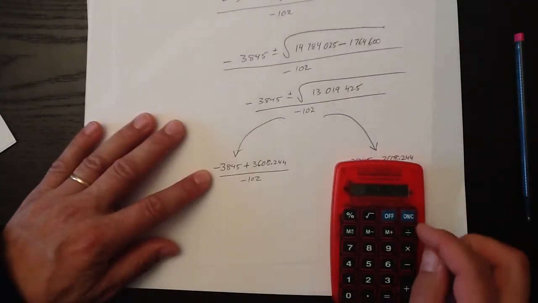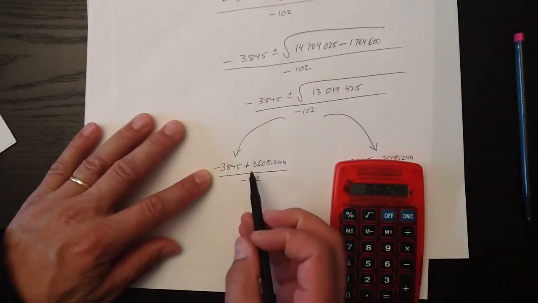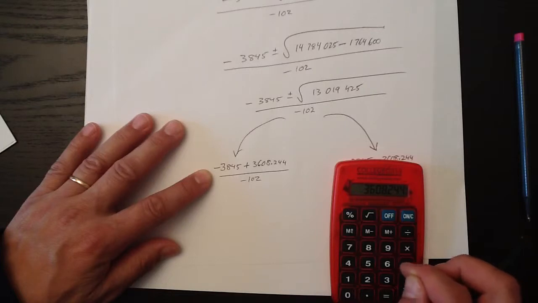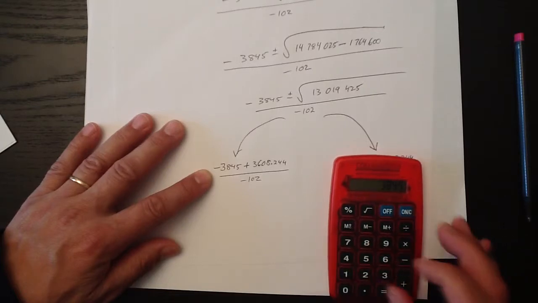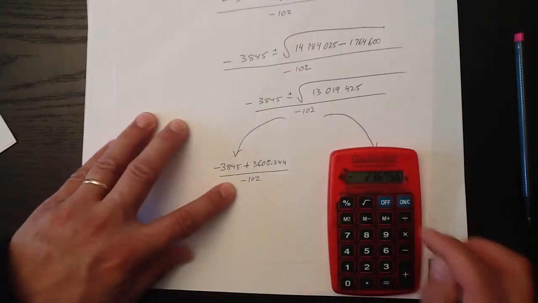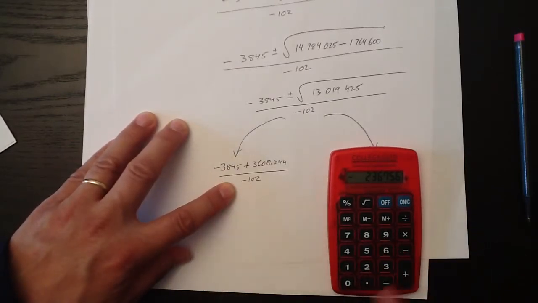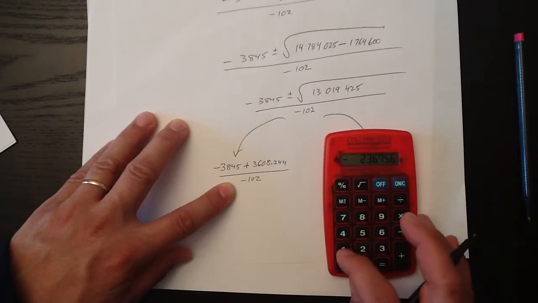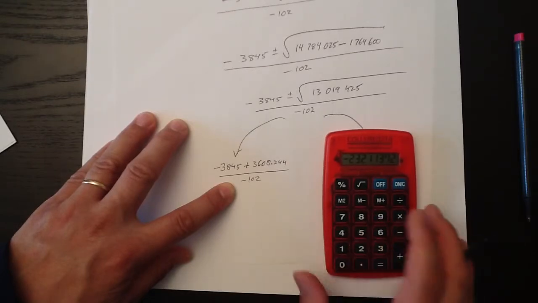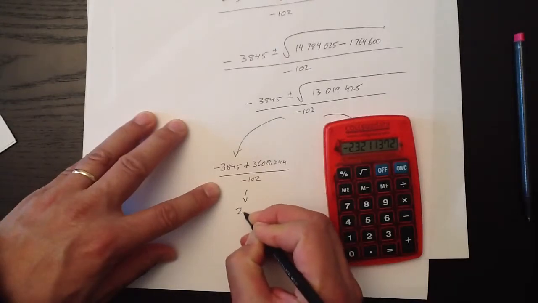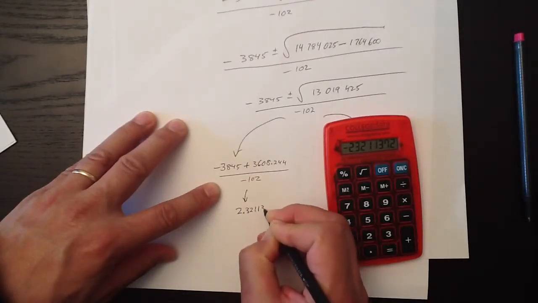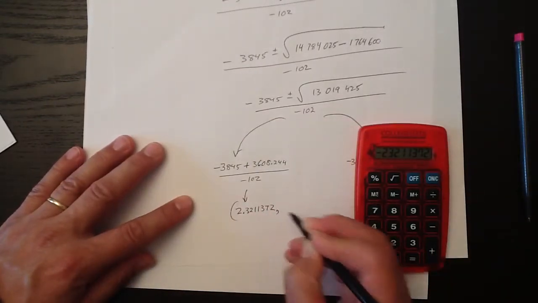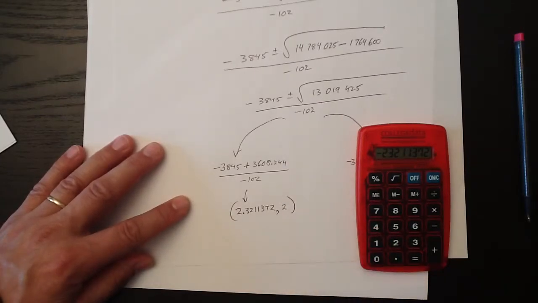So we'll just calculate through the left side here. That stuff, we're adding a negative number, so we might as well just minus it. Minus 3845 equals that. It's a negative number divided by negative 102. We'll just have to remember to switch the signs because my calculator doesn't allow me to do that. So I'll divide it by 102, and we know that that's the inverse. And the answer here is 2.321132. And that's our answer for x. And the answer for y is 2 by definition.